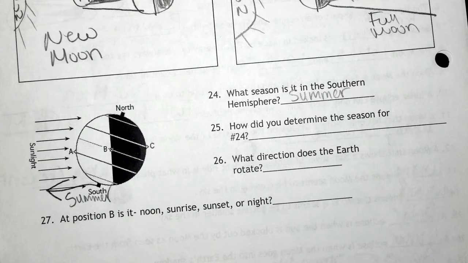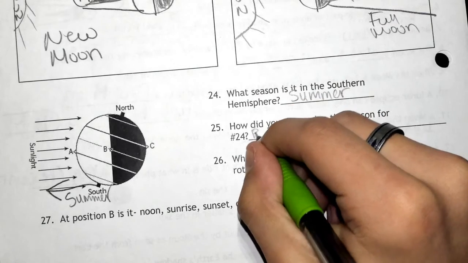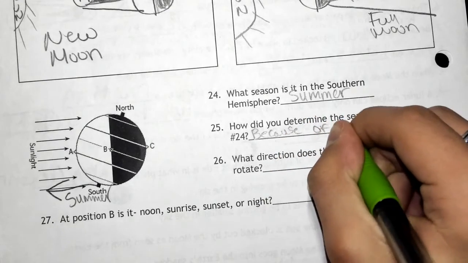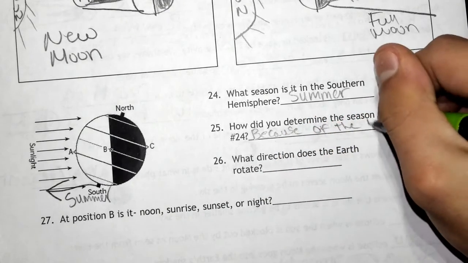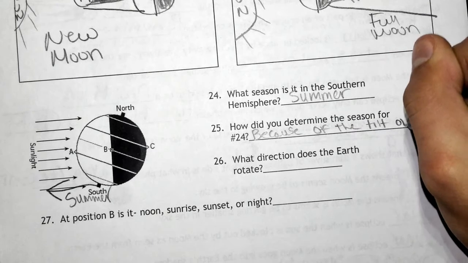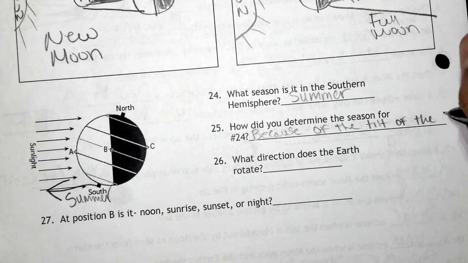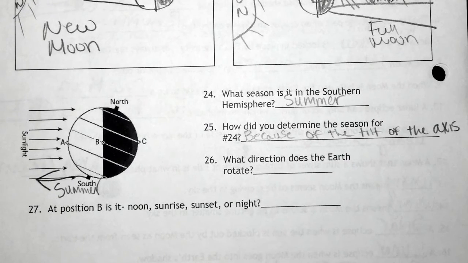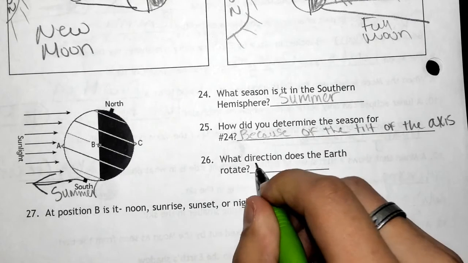How did you determine the season? Because of the tilt of the axis. Which direction does the Earth rotate? That would be counterclockwise.